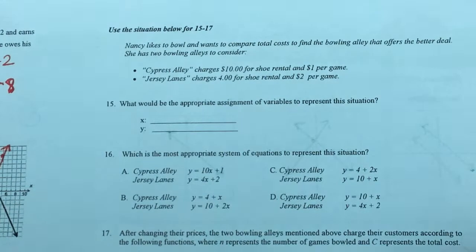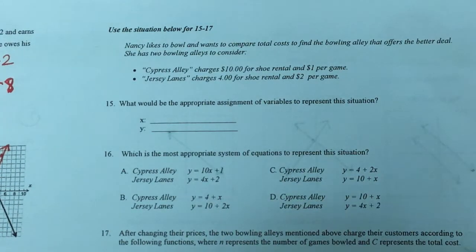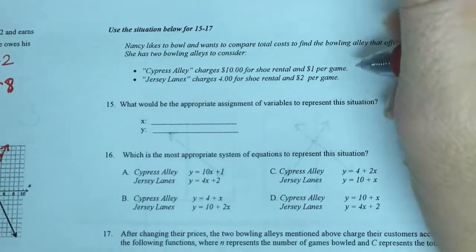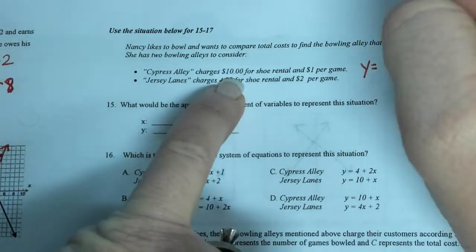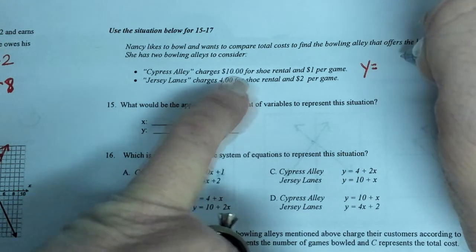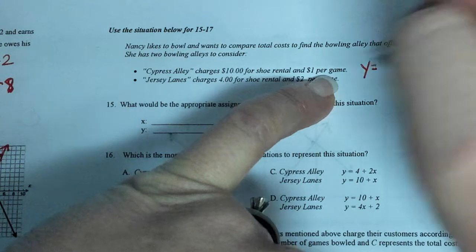Come over here to this one. So this one says Nancy likes to bowl and wants to compare total cost to find the bowling alley that offers the better deal. She has 2 bowling alleys to consider. Cypress Alley, which charges $10 for shoe rental and $1 per game. So let's go ahead and write out the equation for that. So y equals, so it's $10 for the shoe rental and $1 per game.